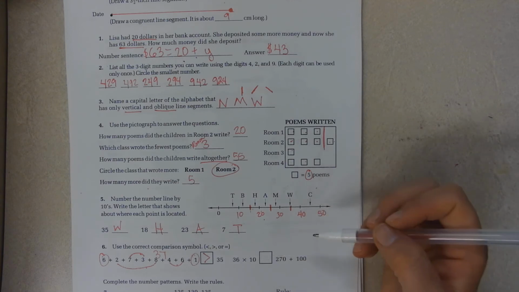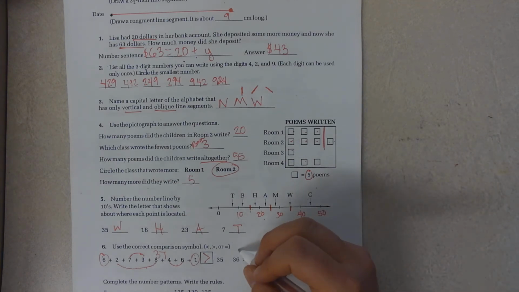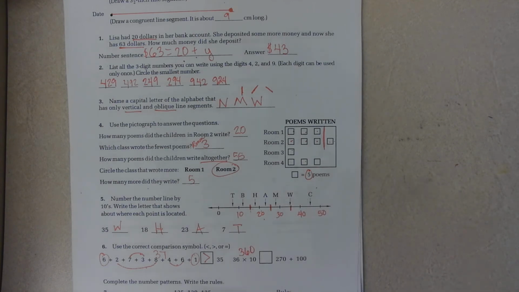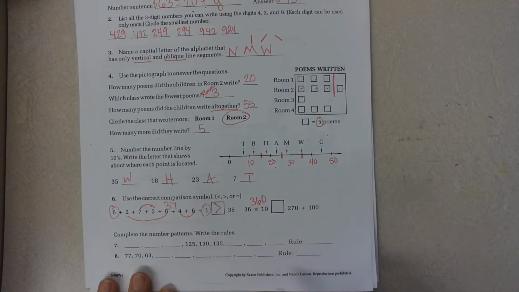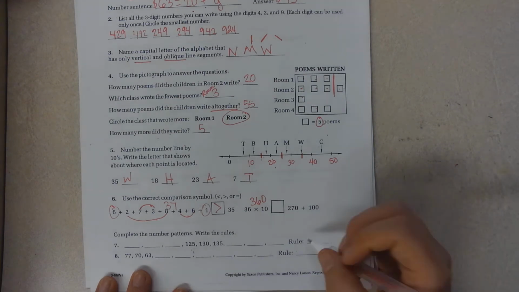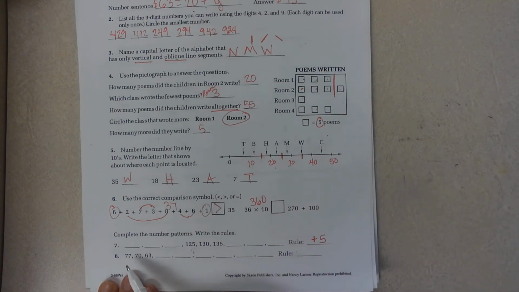36 times 10. You just add that 0 to this 36, or do 36 times 1, and 36 times 0 is 0. And you can answer this on your own. I need to find my pattern. The only thing that's different is by 5s, and it's getting larger, so you're going to do an addition.